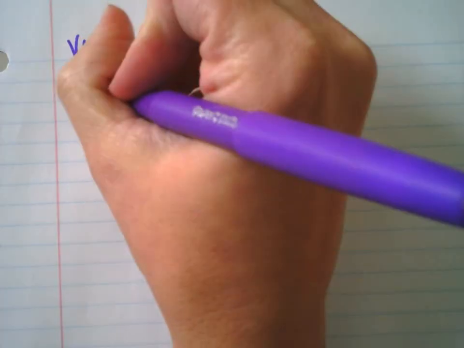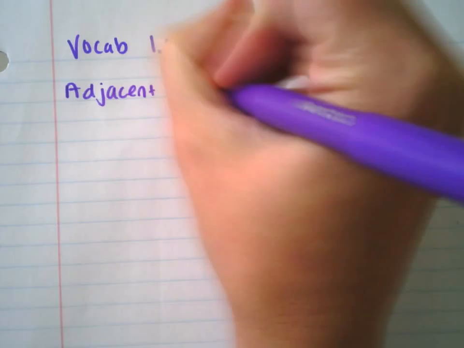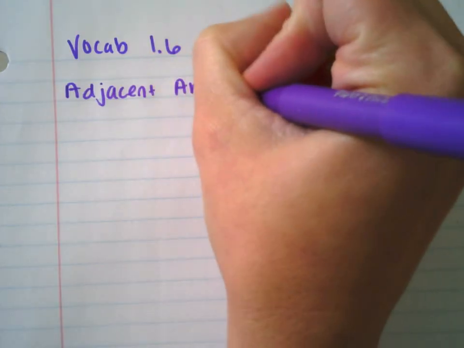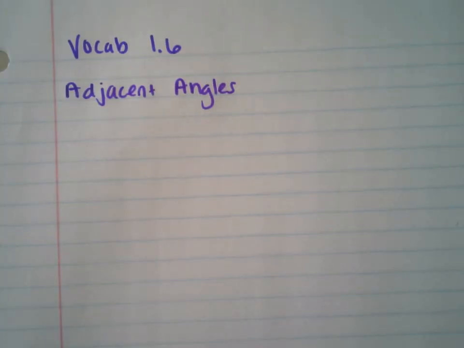All right, so our first vocabulary word that we're going to do is adjacent angles. Okay, so if we just look at the word adjacent, that's like a word you guys might know. What does the word adjacent mean? Next to. Okay, so like this classroom is adjacent to that classroom. They're next to each other. They share a wall, right?